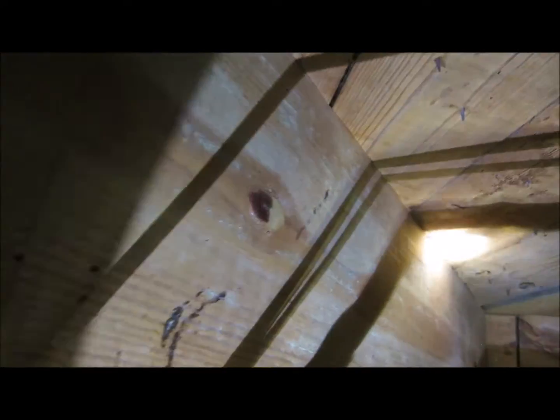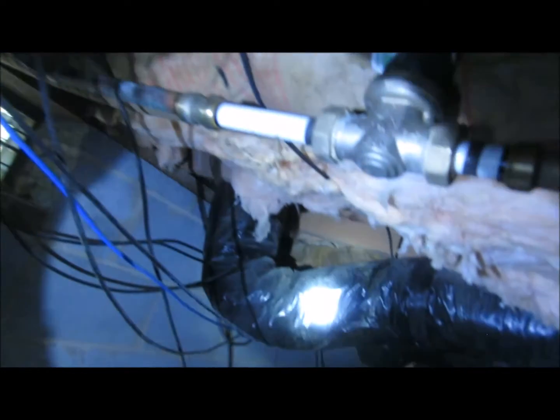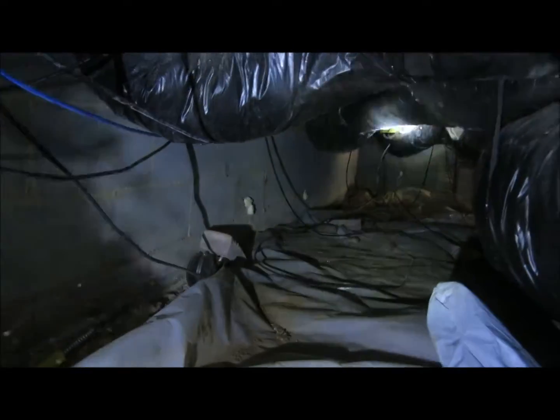Now in this area of the crawl space, there is no insulation in the floor, and there is some mold growth on the exposed wood and on the air ducts. Piping debris, plumbing debris, again cables hanging down.